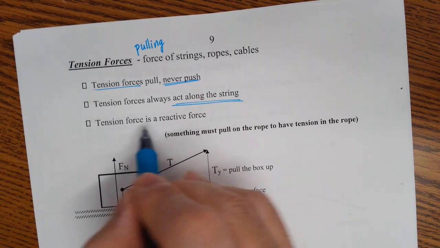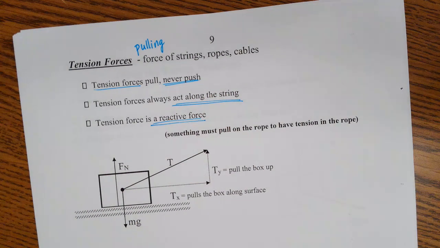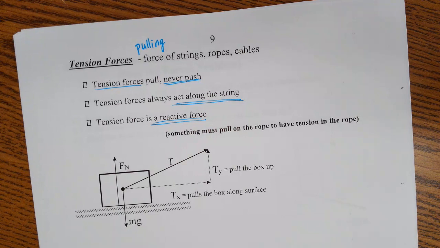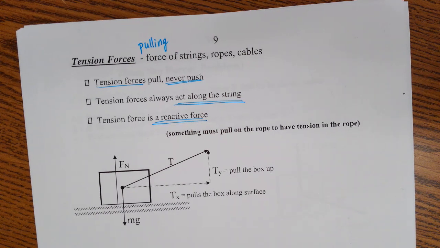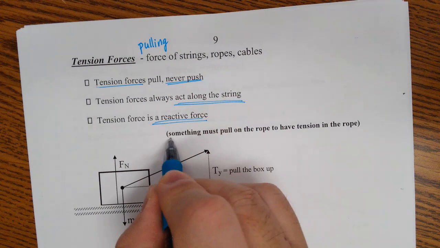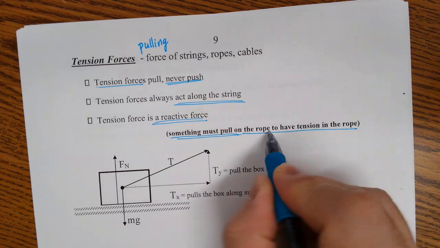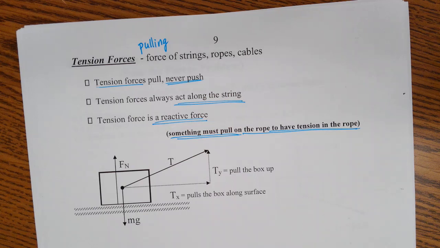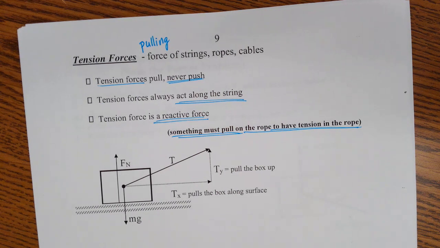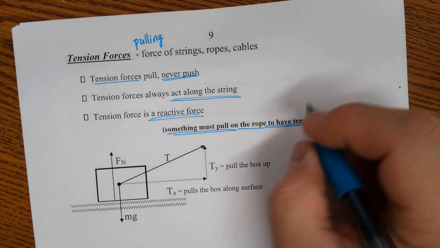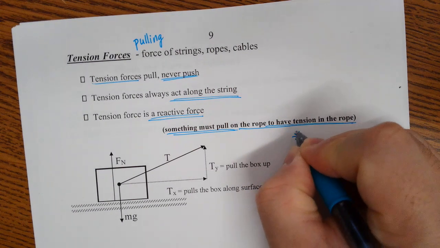Tension force is a reactive force, just like friction. It's only going to react to how much pull the rope experiences. So if the rope experiences greater pull, the tension is going to be that much greater. Something must pull on the rope to have tension in the rope, because if there's no pull, there's no tension. So here's a good example to have.